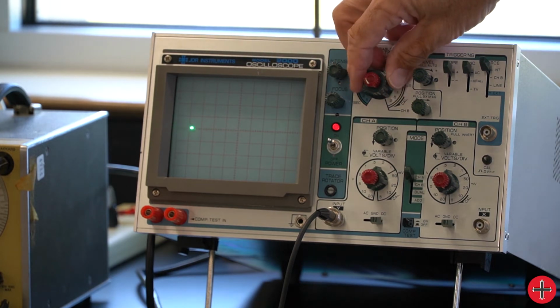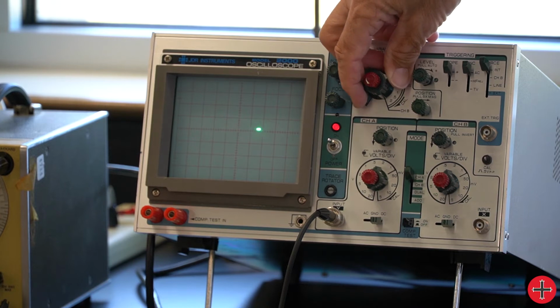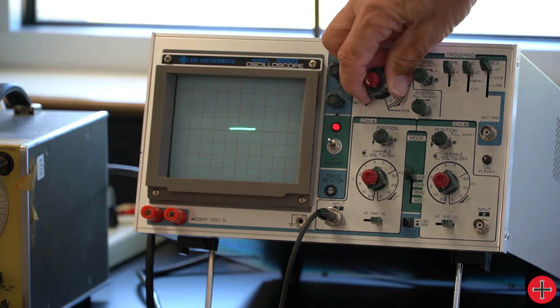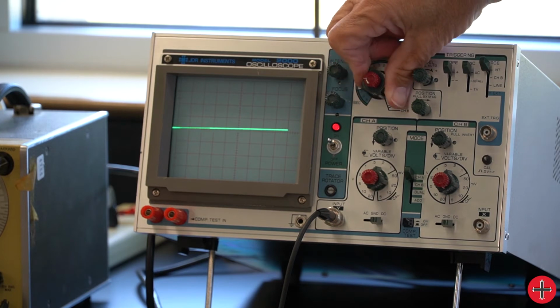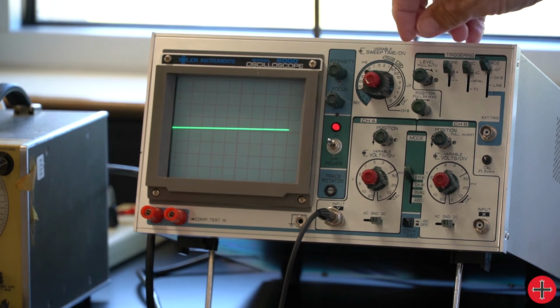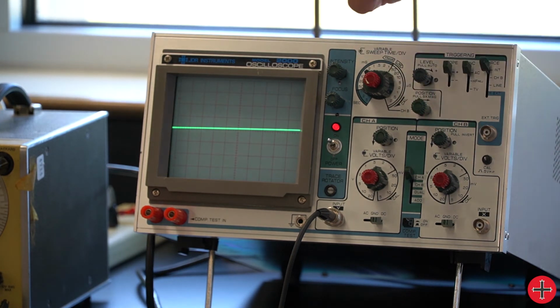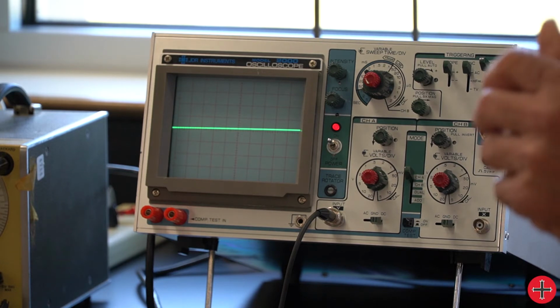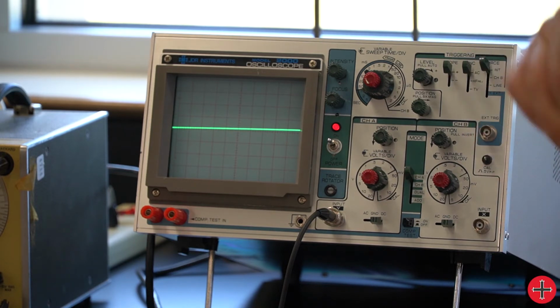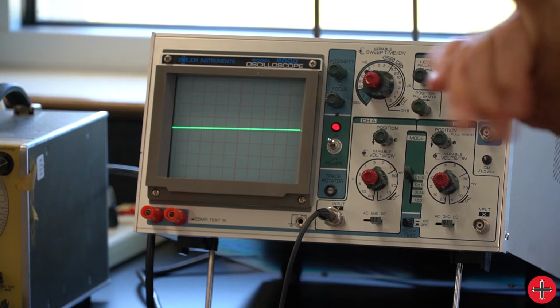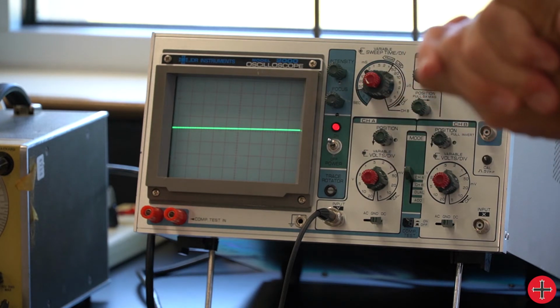And if I want, I can increase the pace at which those electrons move from left to right. And it goes so fast that pretty soon to us, it looks like we're looking at a solid line. It's not quite the case, but it looks that way because of the rate at which the electrons trace across there.